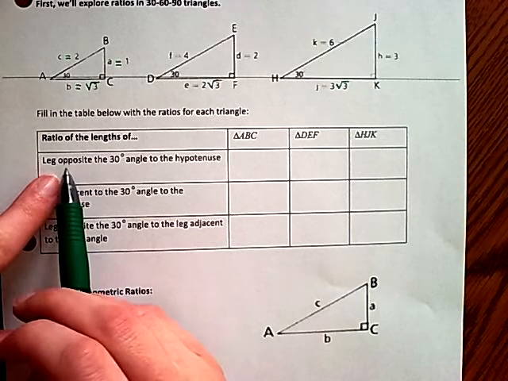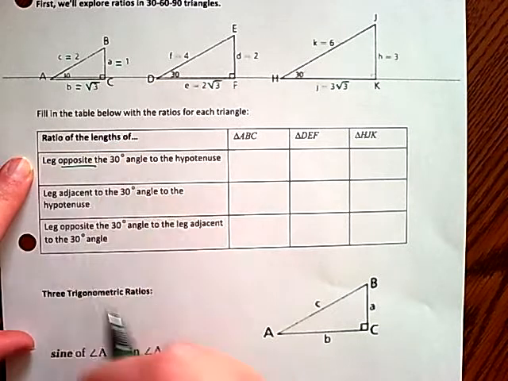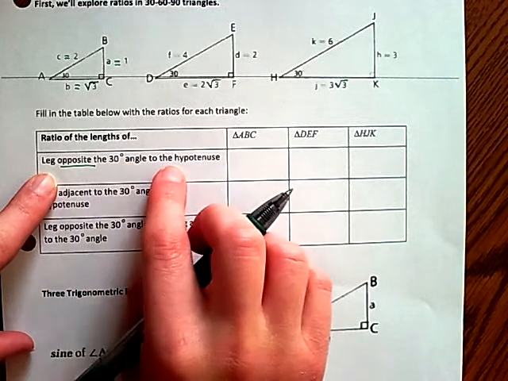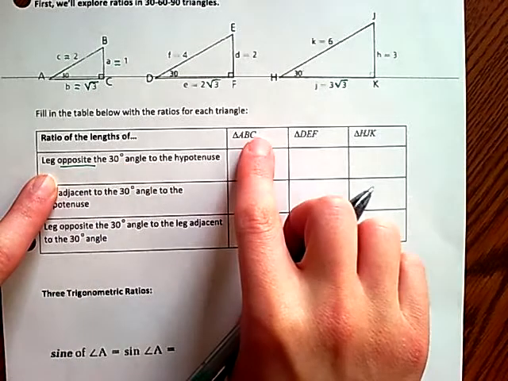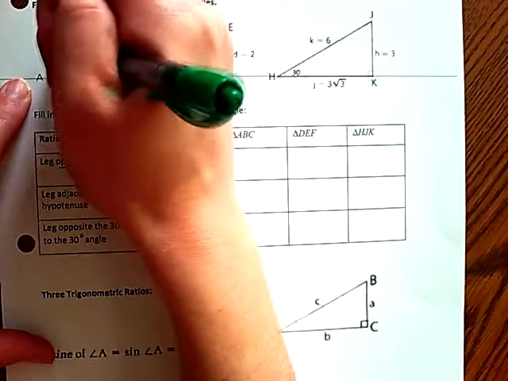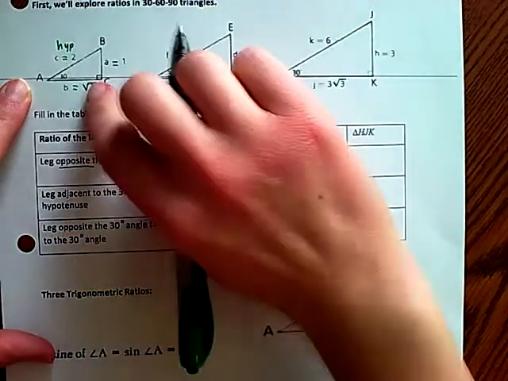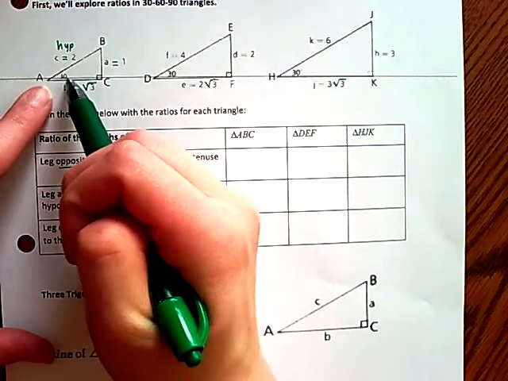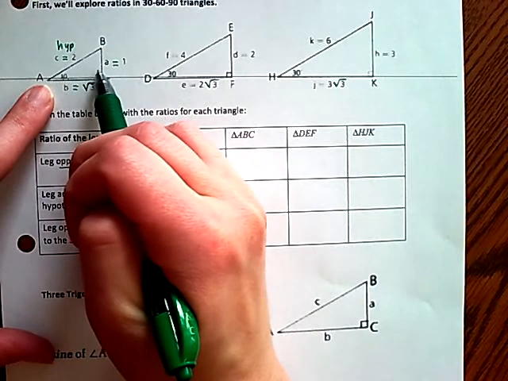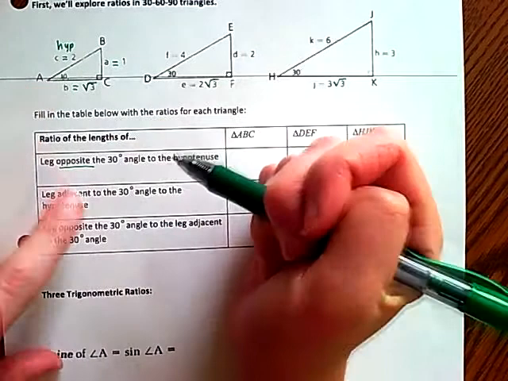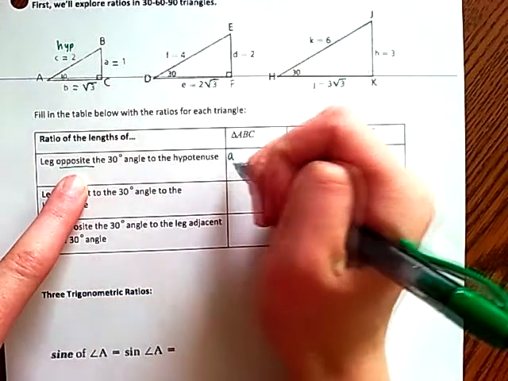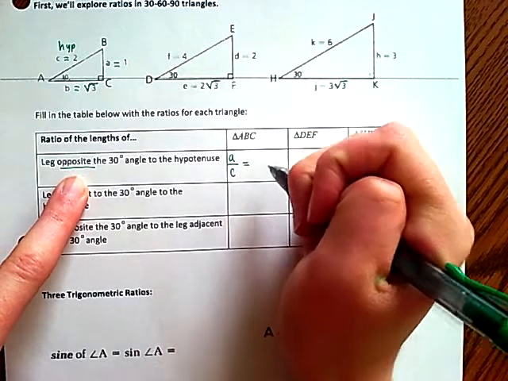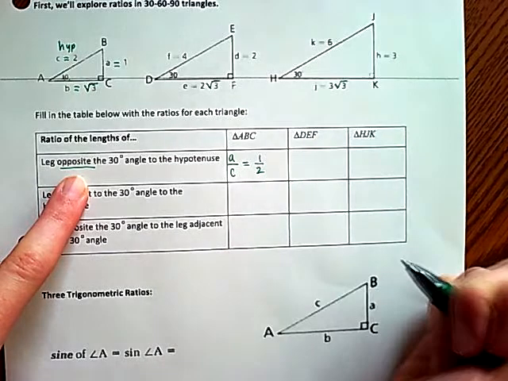But let's clarify a couple of things. When you say the leg opposite the 30-degree angle, I'll do the first one for you. The ratio of the lengths of the leg opposite the 30-degree angle to the hypotenuse in each of the triangles. In ABC, my hypotenuse is the side opposite the right angle. If I go from my right angle straight across, that's my hypotenuse. The side opposite the 30-degree angle is, if I go straight from the 30-degree angle across the triangle, I get to A. So the leg opposite in this one would be side A, and I'd want a ratio of side A to the hypotenuse, side C. In this case, that would be a ratio of 1 to 2. Okay, that's all we're doing.